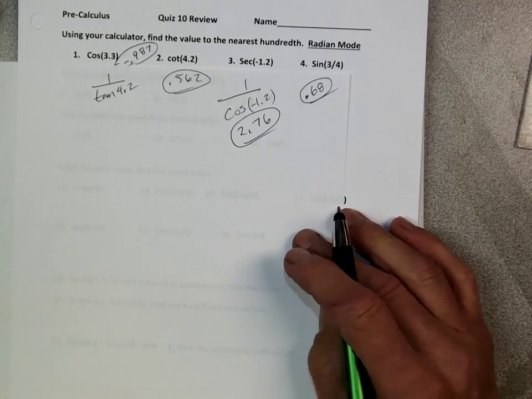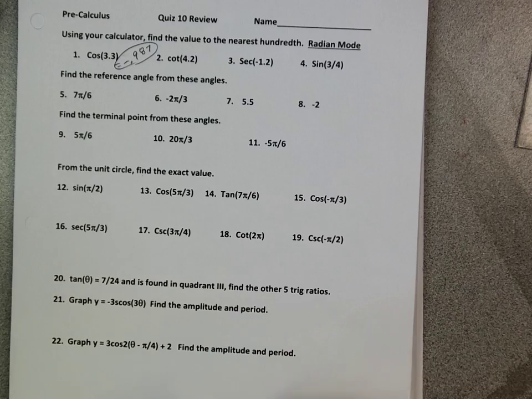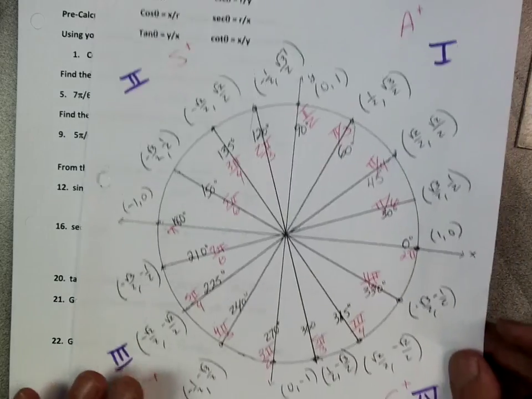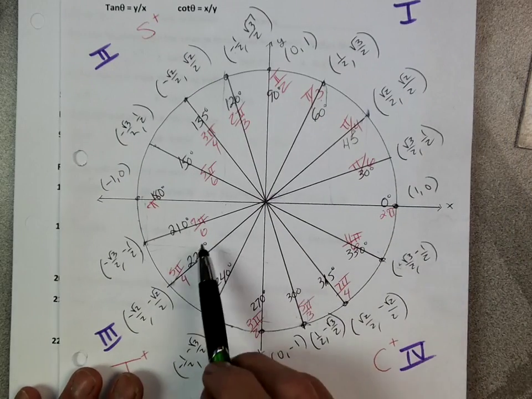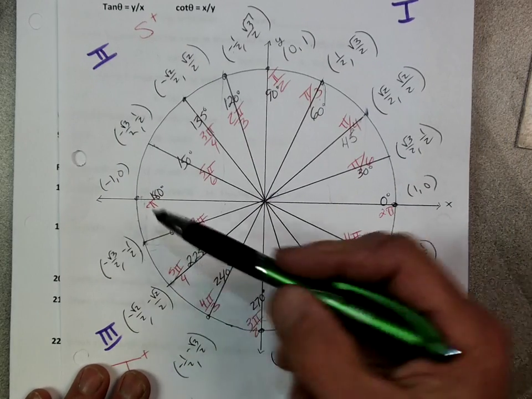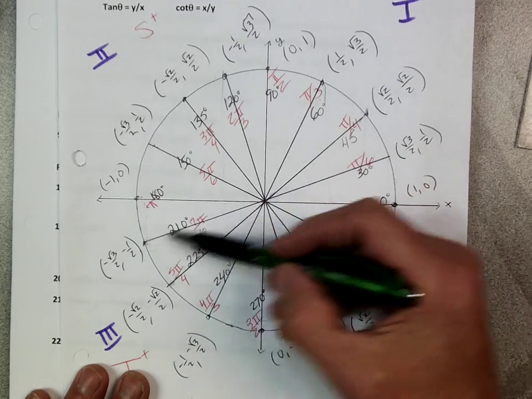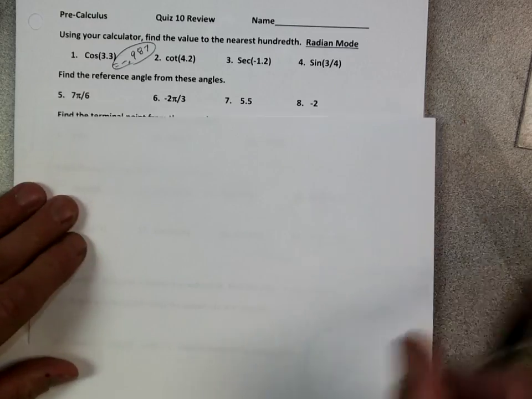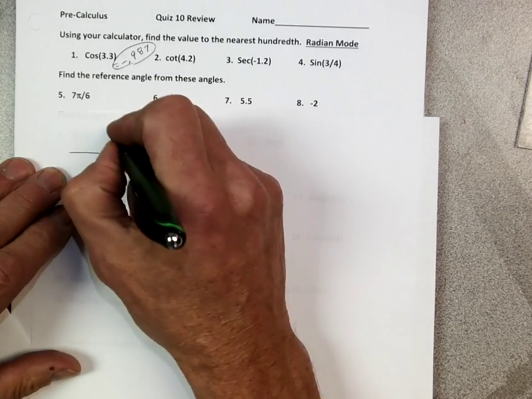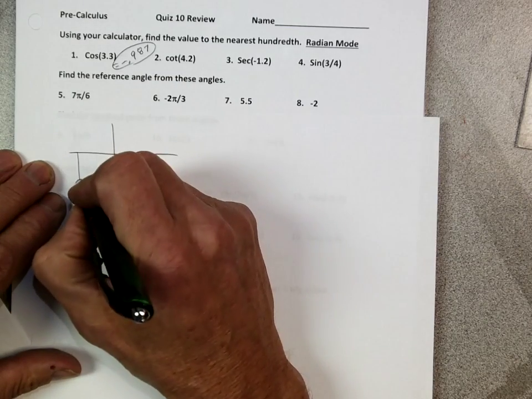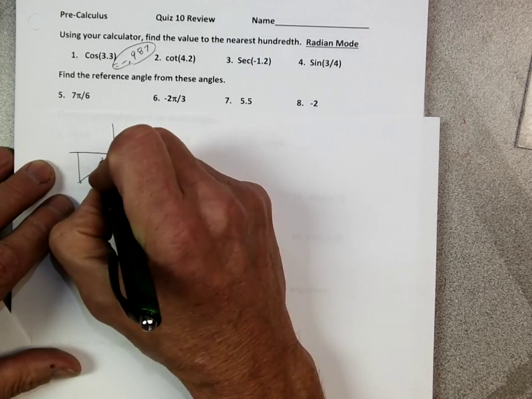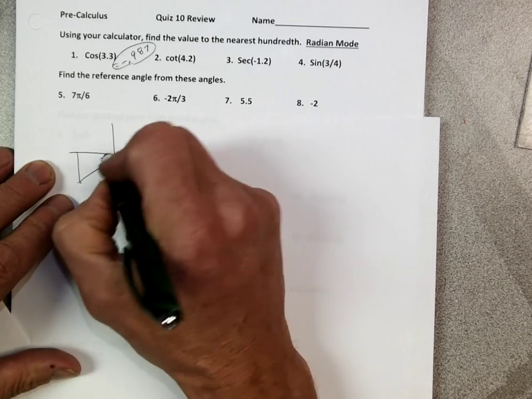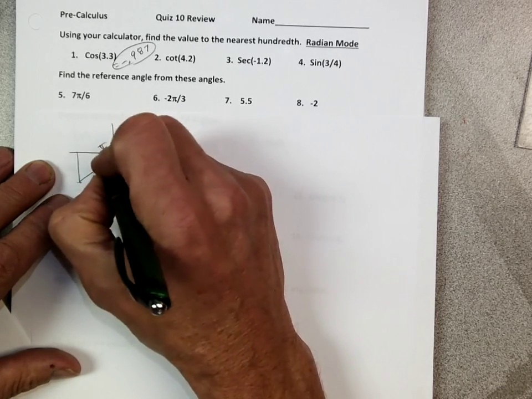Now, let's talk about the unit circle. All right, reference angle. Number 5. 7 pi 6 is right here. I'm going to create a triangle right in there. So if I create a triangle from 7 pi 6, the triangle is going to look like this. Now you'd say that's a 30-degree angle. I'd say that is pi 6.